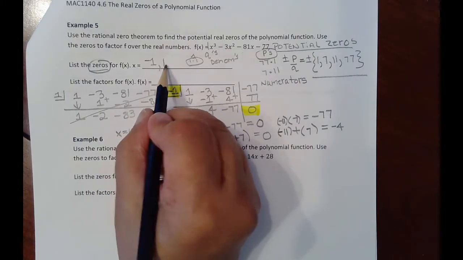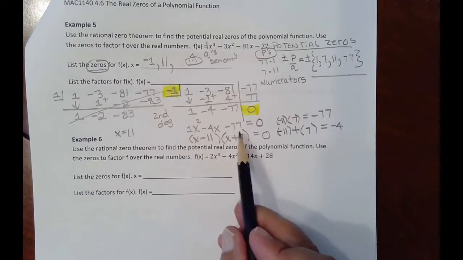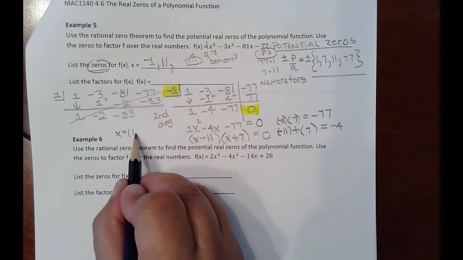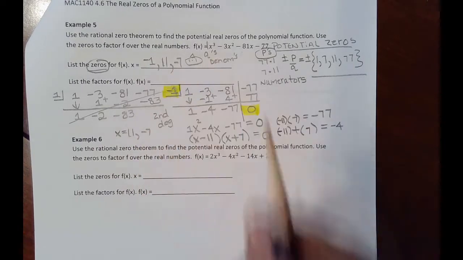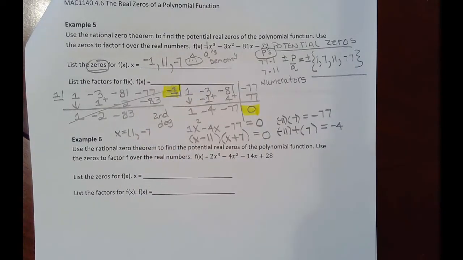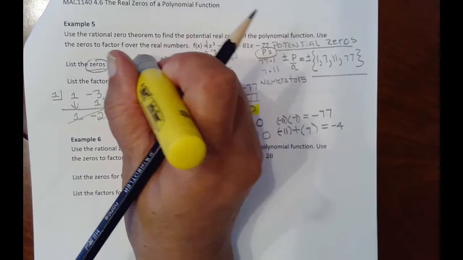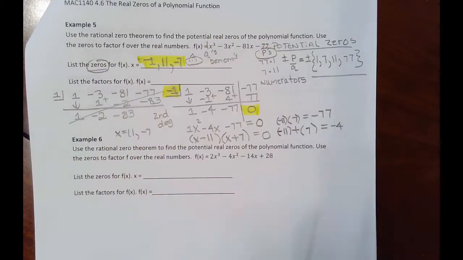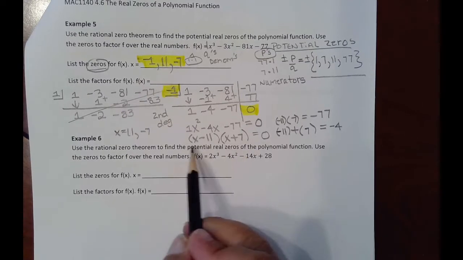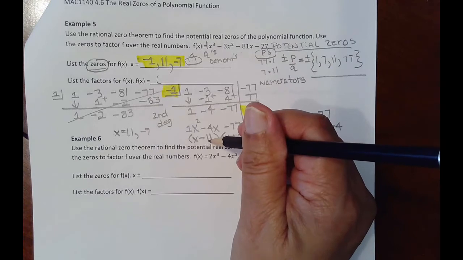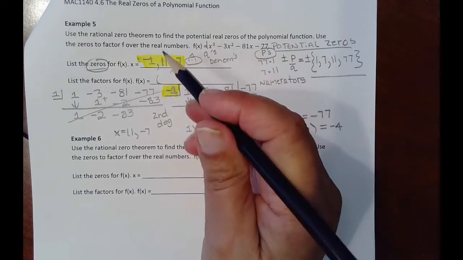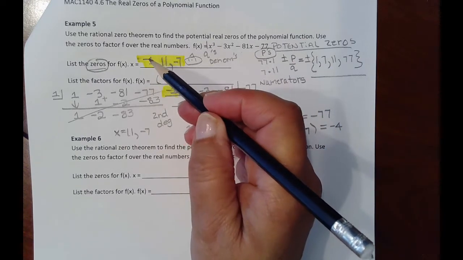And put it up here. And then what makes this 0 would be -7. So that is our third answer. So all three solutions, or what we call zeros, are right up here. And then if you want to list them in factored form, well, you can already see what they look like in factored form.